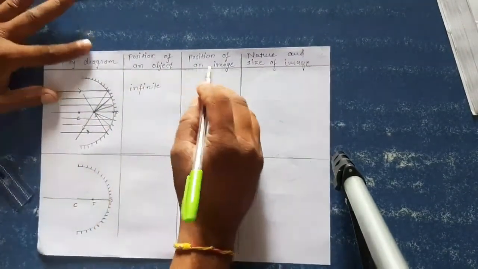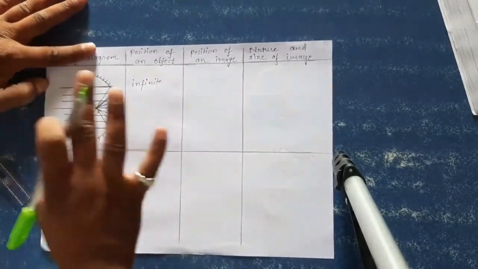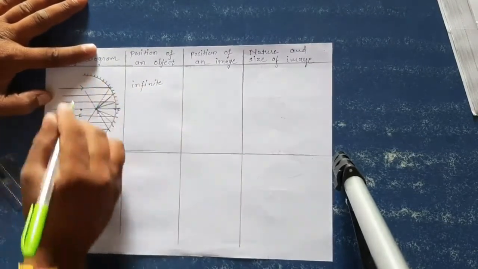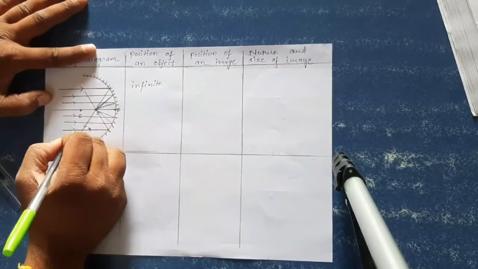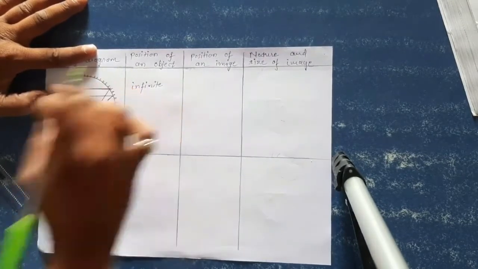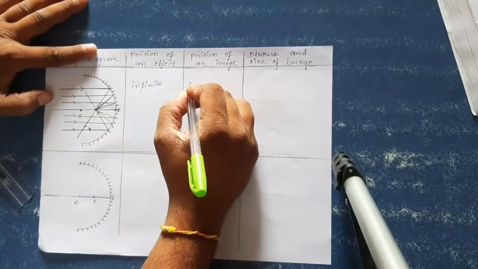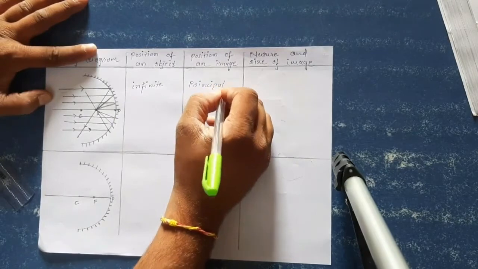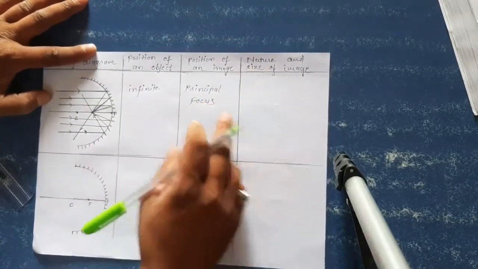So our position of object is at infinite distance, so the parallel light rays coming from infinite distance get converged at one point, and that point is our focus. So our image will be on our principal focus. And how is that image?